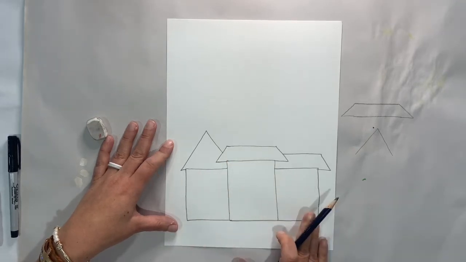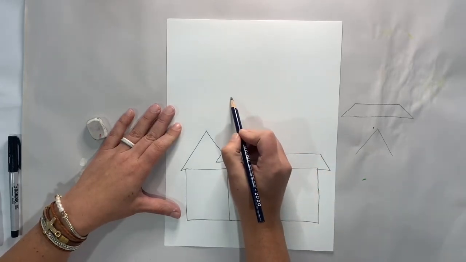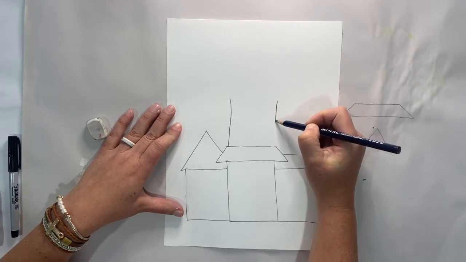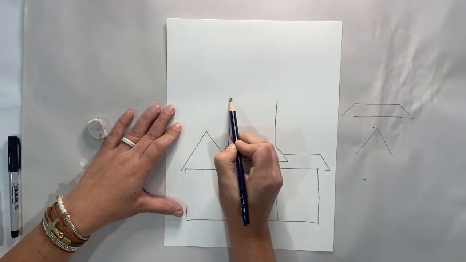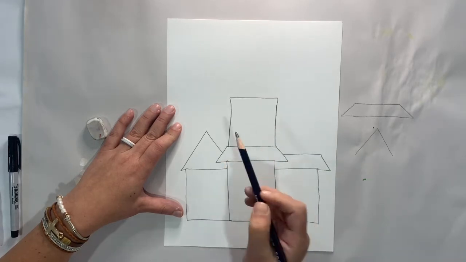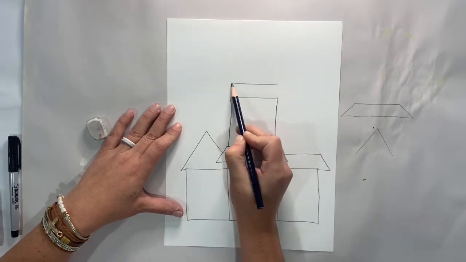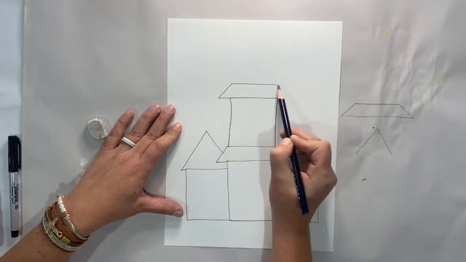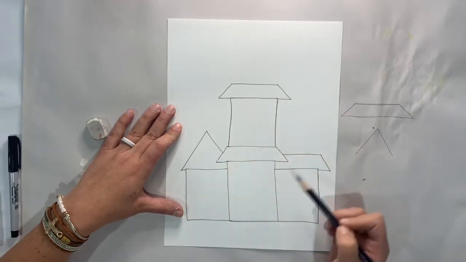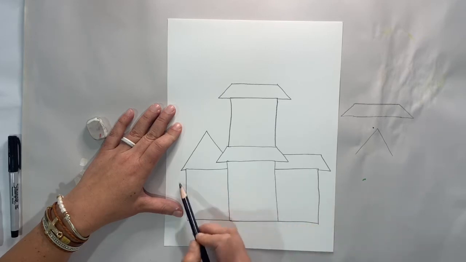So this is my first level, and we're gonna stack our house even taller. So we're gonna start off by doing another rectangle, and if you're still working on your roofs, you can pause it. I love this trapezoid roof, so I'm gonna add my trapezoid roof again. And then we still want many more rooms in our Victorian home. So we're gonna add more side rooms like we did before.